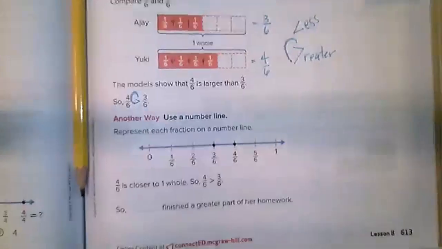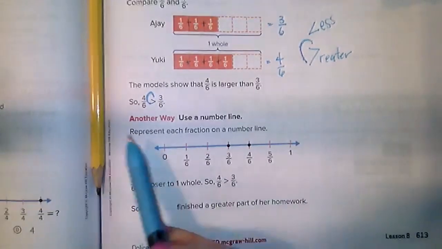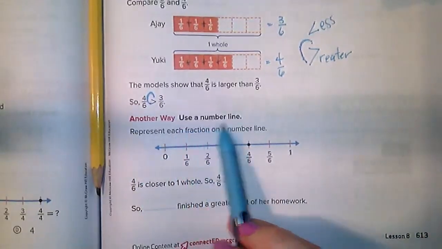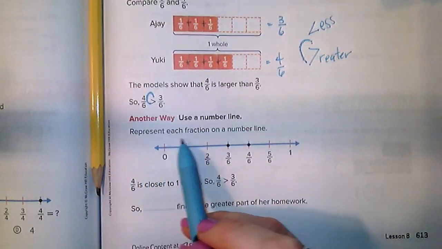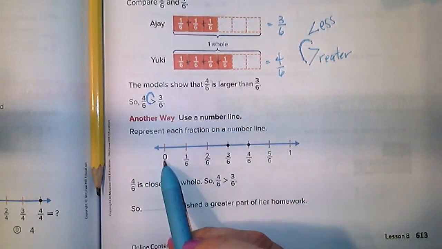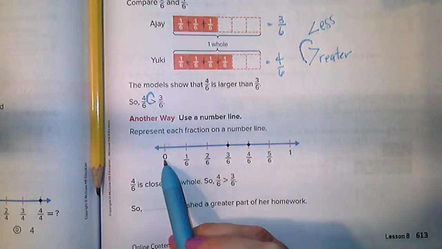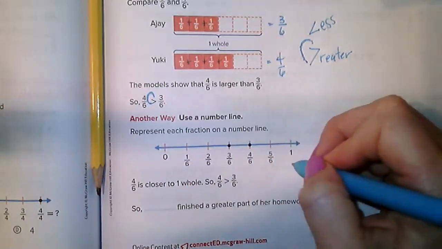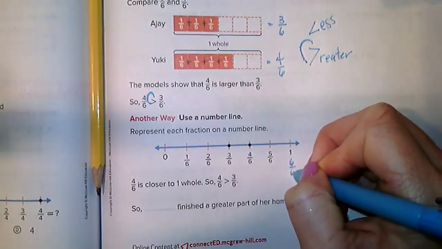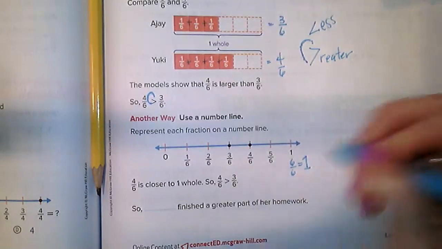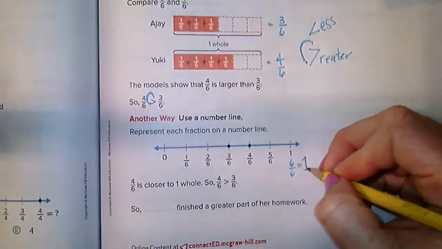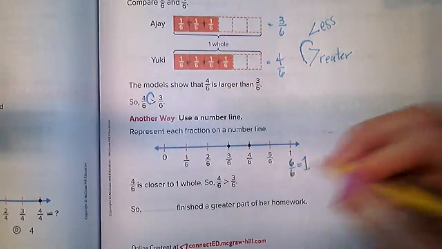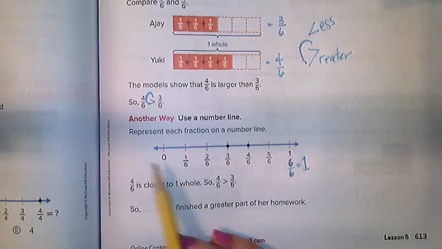And I would agree. Another way is to use a number line. We're going to represent each fraction on a number line. The number line starts with 0, and then it's broken up into 6 pieces, all the way until 1, because this 1 would represent 6 out of 6, and that equals 1 whole. That would mean that they finished all of their assignments. 6 out of 6, they are done.